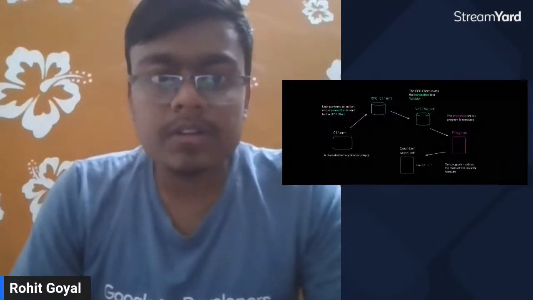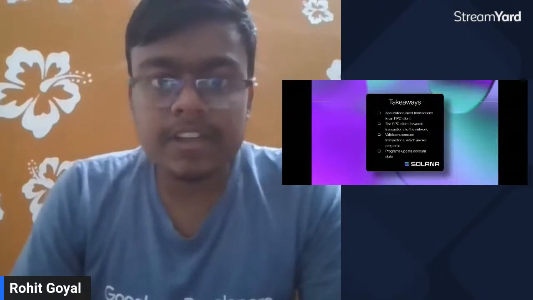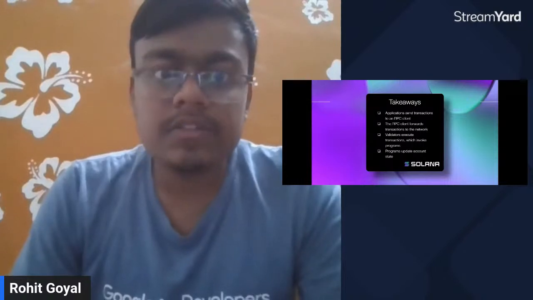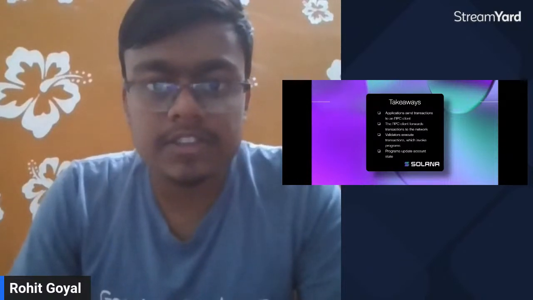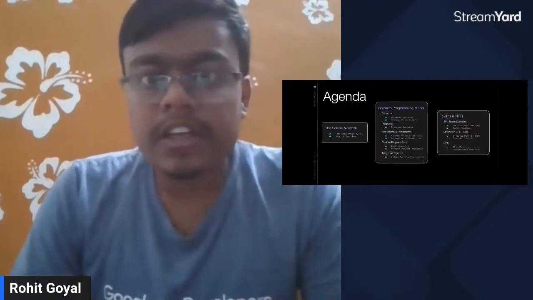So let's talk about the takeaway in the RPC cloud. The application sends a transaction to an RPC client, which forwards the transaction to the network. Validators execute the transaction, which invokes the program. The program updates the account state. So let's move towards the takeaway of minting.